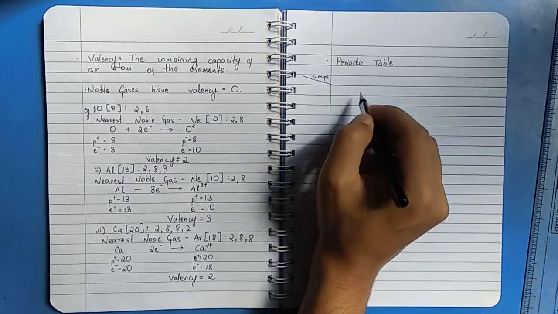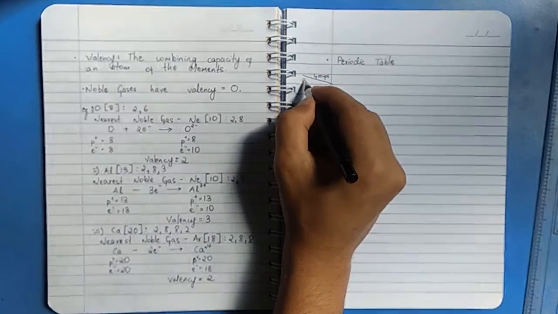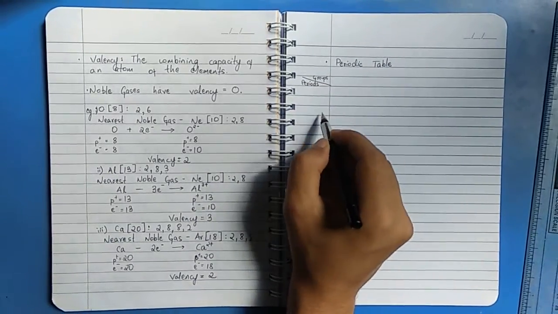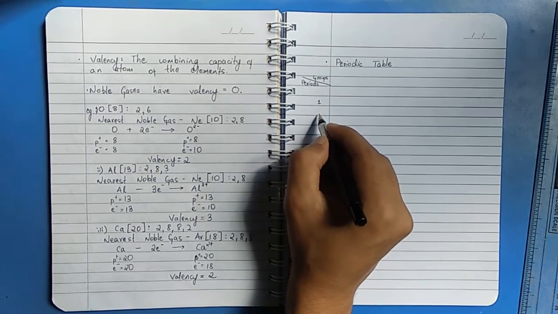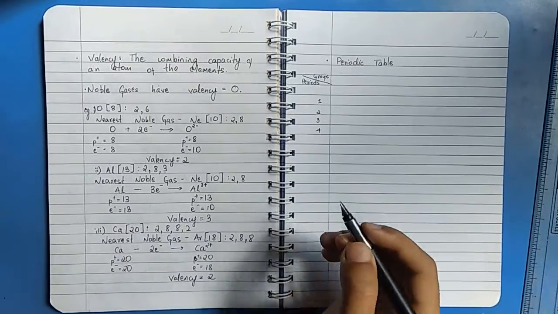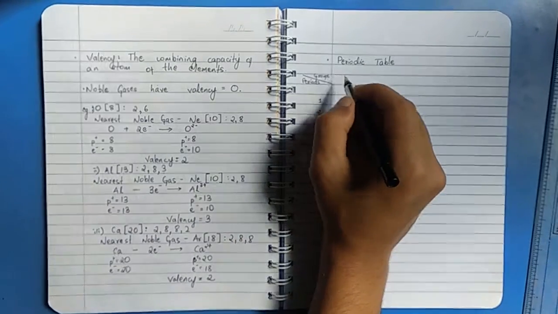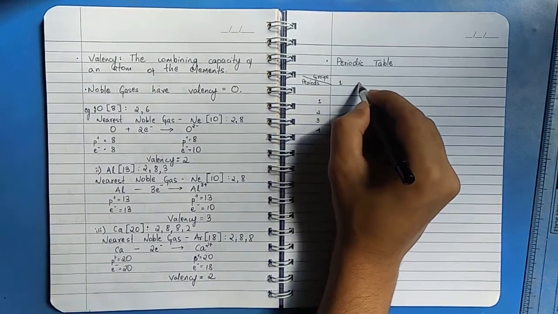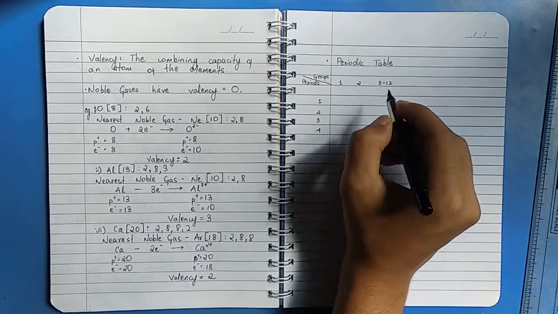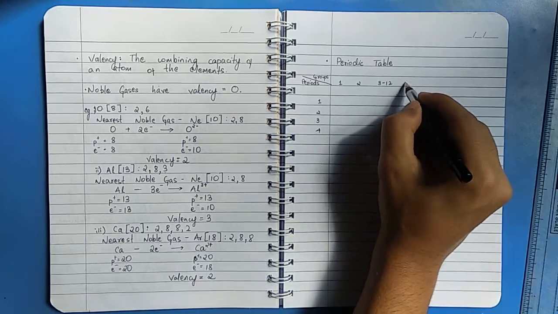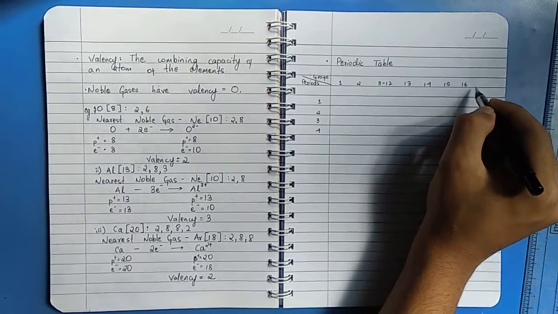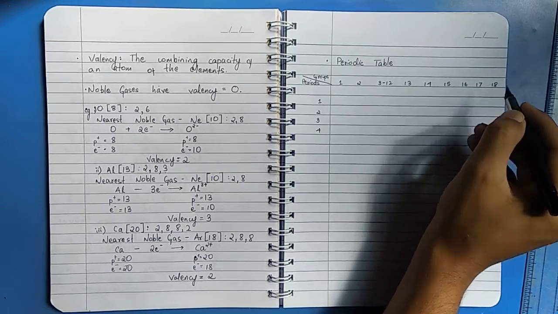Groups are vertical columns, and periods are horizontal rows. So we'll be dealing with only 4 periods. There are 7 periods in total, and there are 18 groups in total, of which we'll be dealing mostly with 1, 2, 13, 14, 15, 16, 17, 18.